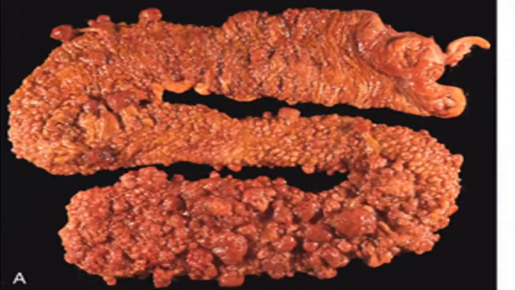This is a photograph showing the numerous polyps. This one must be in their thousands or hundreds, some small, very tiny, some larger ones, and it's the larger ones that are likely to undergo malignant transformation. Because remember, the larger ones are the ones that are likely to have villous structures.